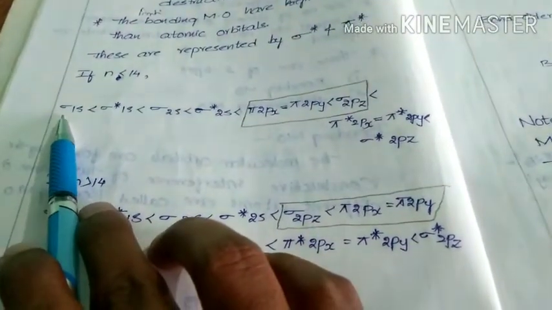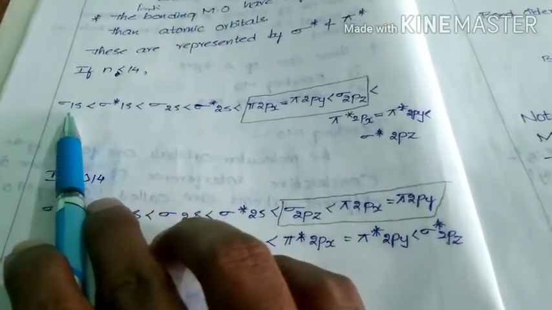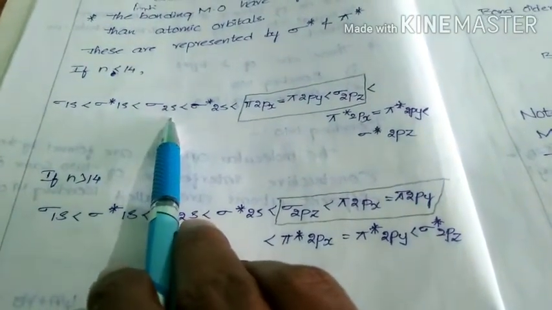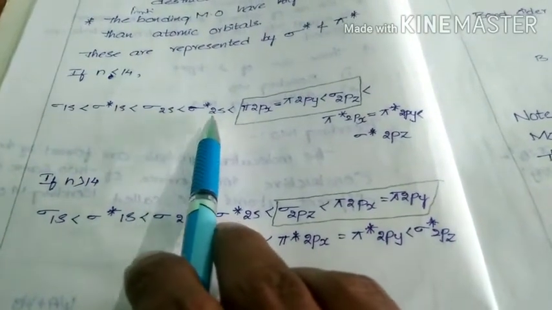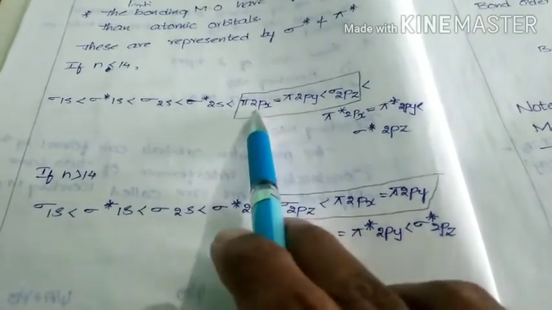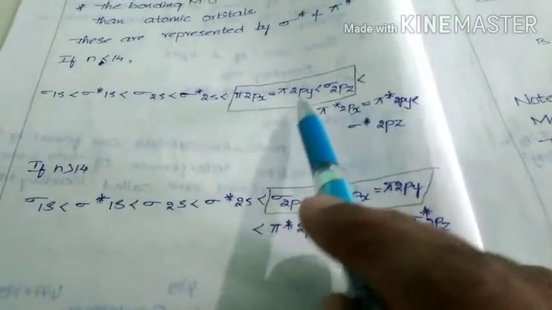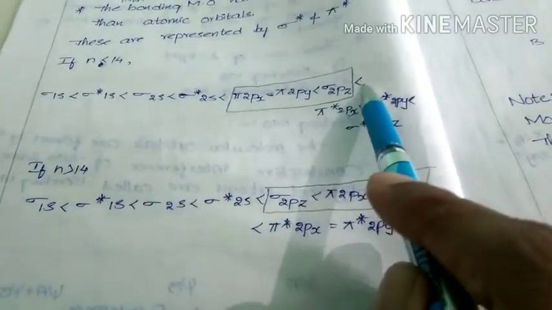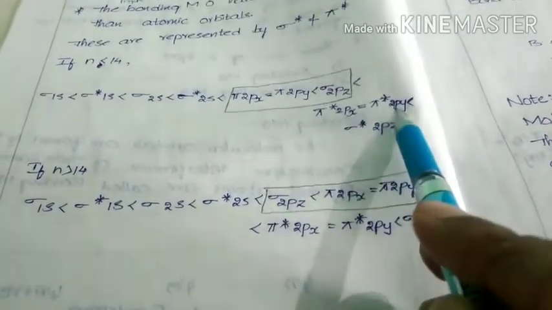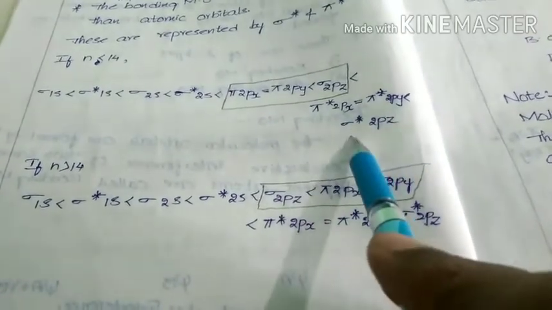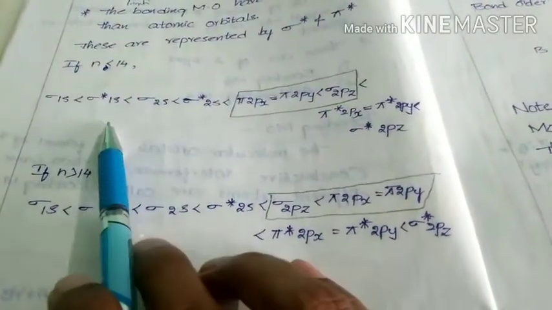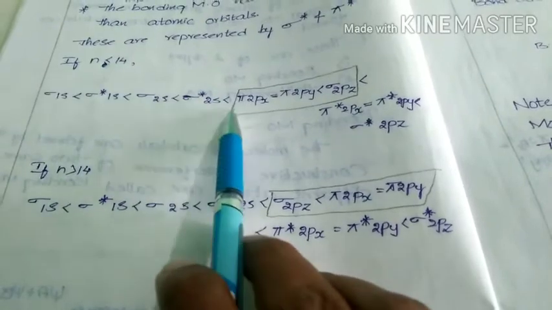This configuration means sigma 1s molecular orbital has less energy than sigma star 1s, which is less than sigma 2s, which is less than sigma star 2s, which is less than pi 2px equal to pi 2py. That means both have the same energy. Which is less than sigma 2pz, which is less than pi star 2px equal to pi star 2py. These two orbitals again have the same energy. Which is less than sigma star 2pz. This is the molecular orbital configuration.